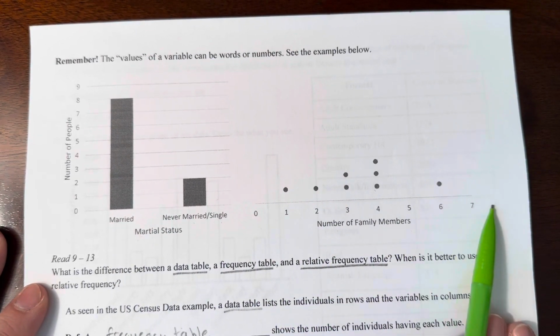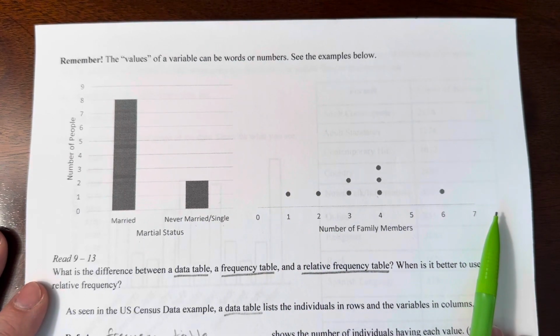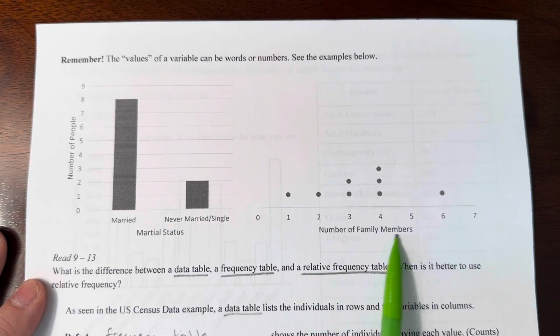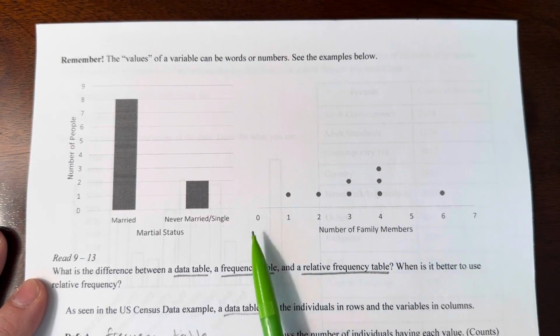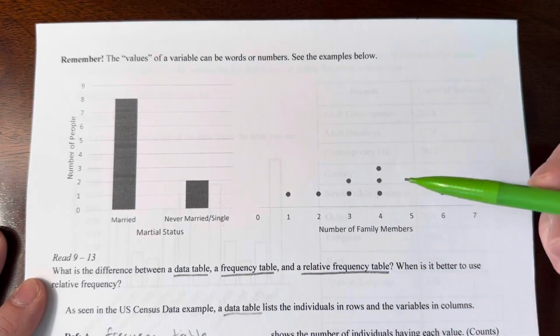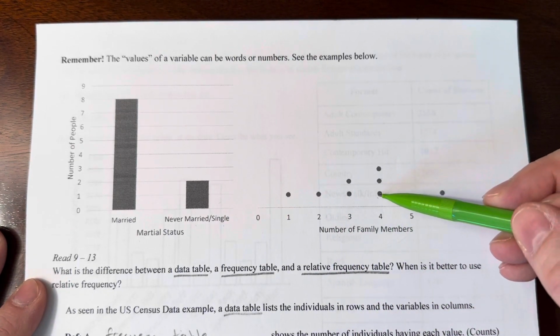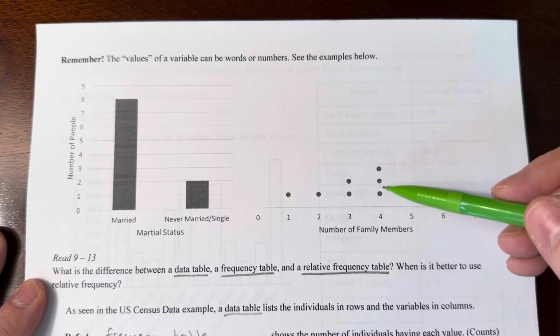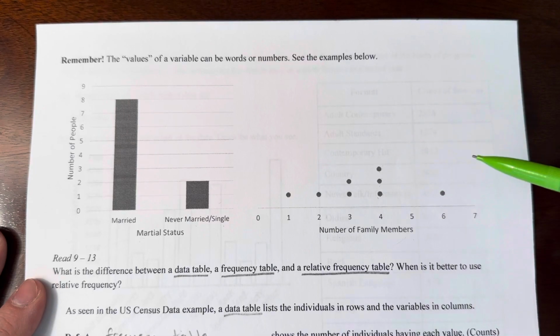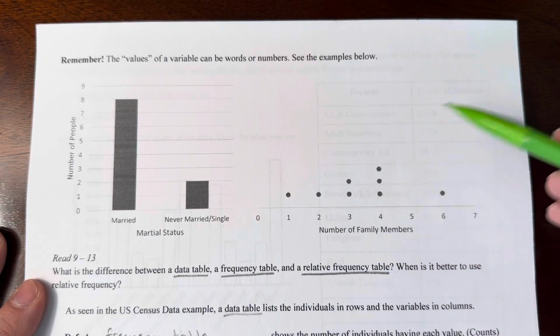Then we have a dot plot. Now we've been making dot plots in chapter 4 as we've been going through our in-class activities. So number of family members, we have our axis titled, we have a clear scale on the number line, and these 3 dots, for example, are the 3 individuals who had 4 family members in their household. We have 3 dots because there were 3 individuals who reported that number. All right, that's the frequency with which that one was occurring.